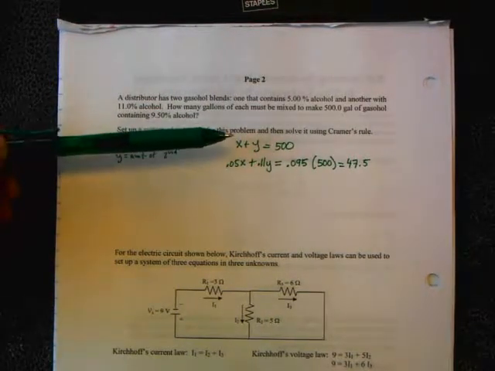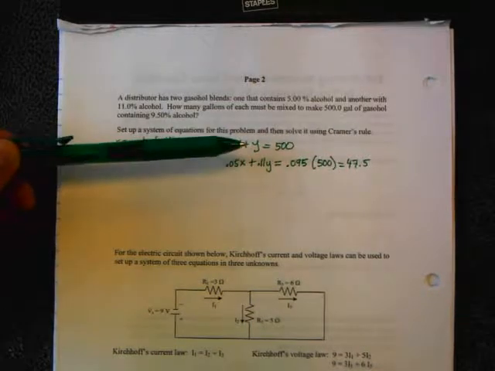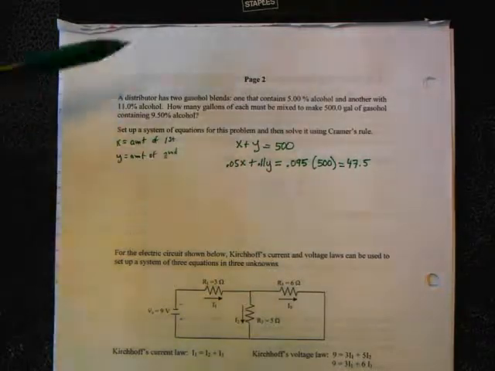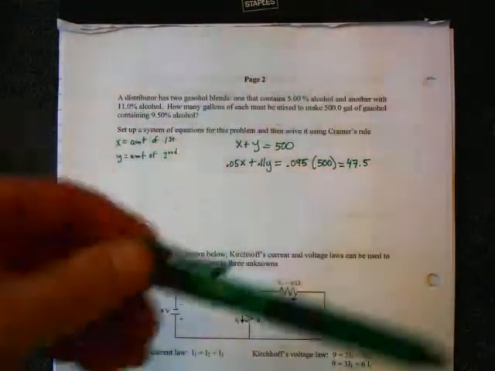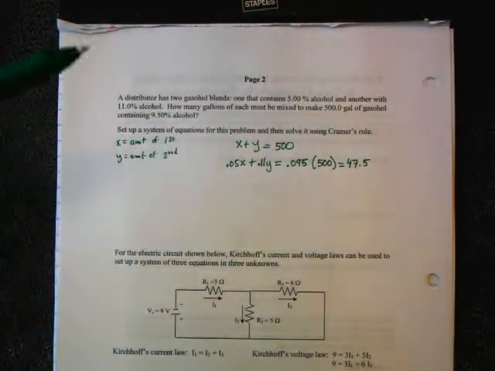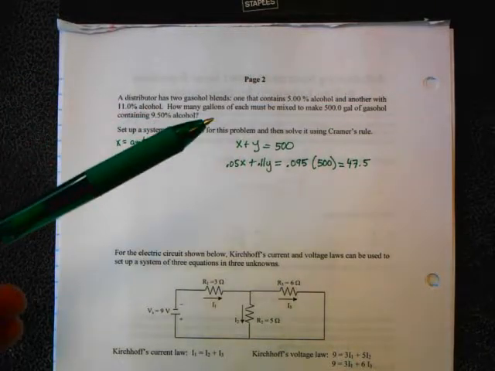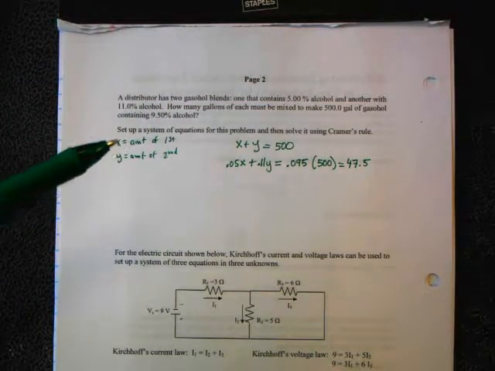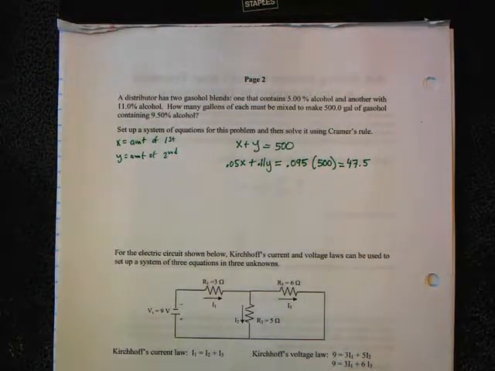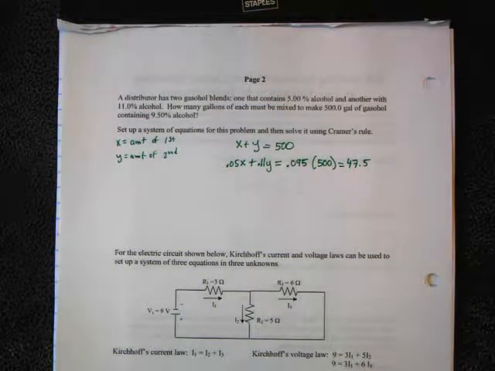Sometimes I will specifically say solve using Cramer's rule, because I want to make sure you know how to use Cramer's rule. But in general, for a word problem like this, I would just say solve. And then you're going to have the freedom to solve any way that you really want to solve it. You can use any technique you want. I personally would use substitution. I think that's the best way for this problem. But I'm going to follow the directions.